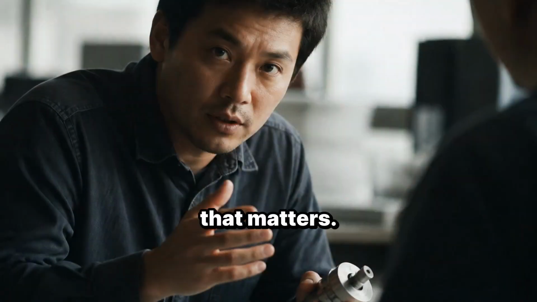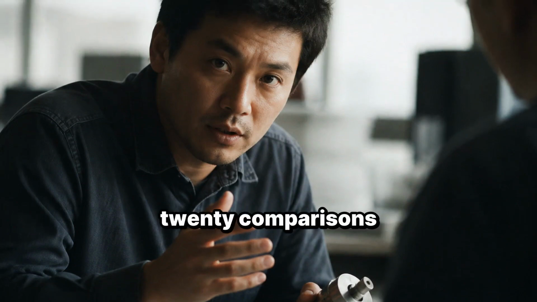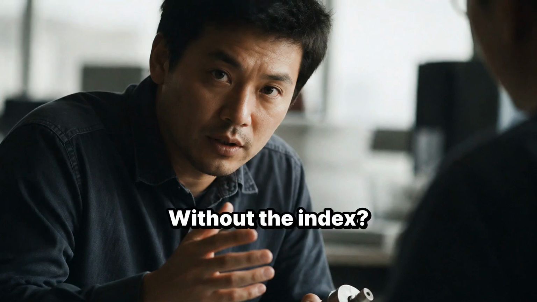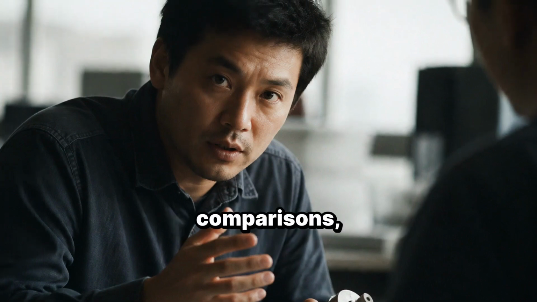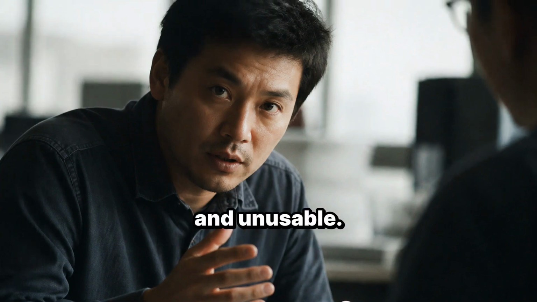Here's the number that matters. A table with 1 million rows might need only 20 comparisons to find one row with an index. Without the index, up to 1 million comparisons, worst case. That's the gap between instant and unusable.